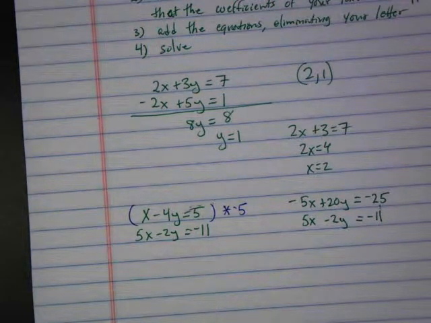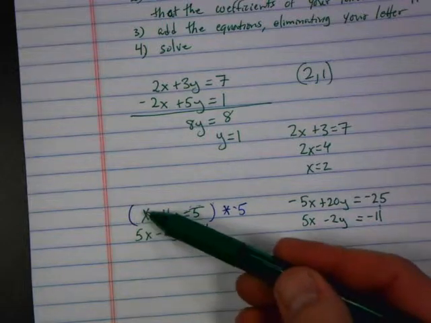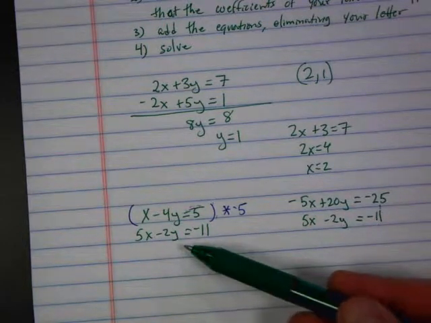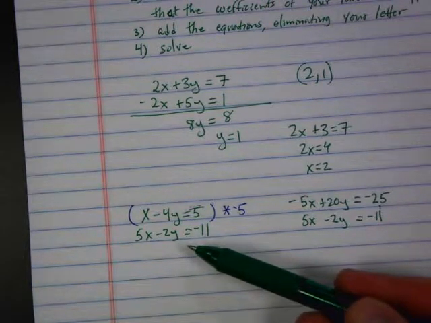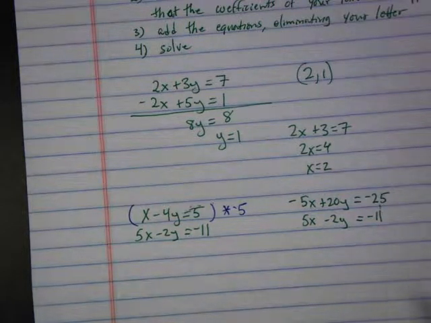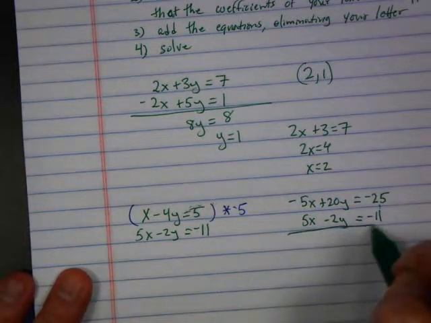And notice what we've done. What have we done? Cancel the 5. We set it up so that the x's will cancel out. The x's will add to 0. And that's what you want. Would it do any good to just add these two equations right from the beginning? No, because nothing would go away, would it? Nothing would add up to 0. So you've first got to set it up so that things will add up to 0.